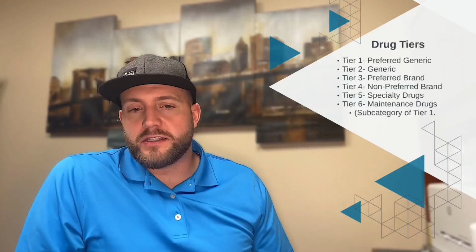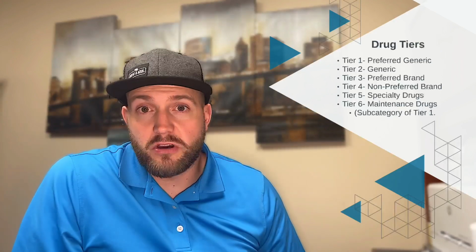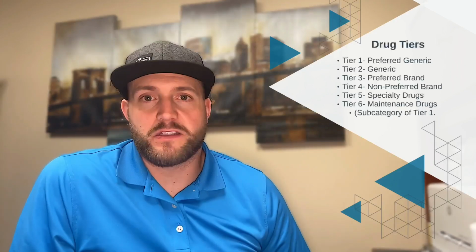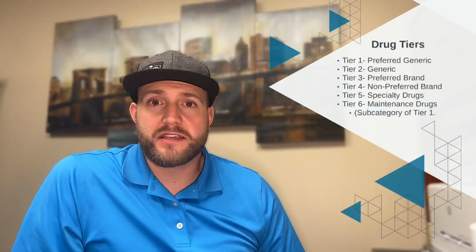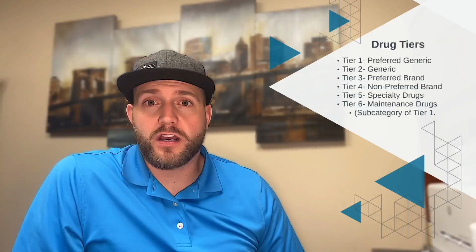So tiers 1, 2, and 6 are your cheap generic drugs. Tiers 3 and 4, you're starting to get your more expensive brand drugs. And tier 5 is your, knock on wood, you hope you never get prescribed, super expensive prescriptions. And every plan will rank these differently as well. In the years I've been in this business, I have literally seen a tier 4 drug on one plan be a tier 1 on another.